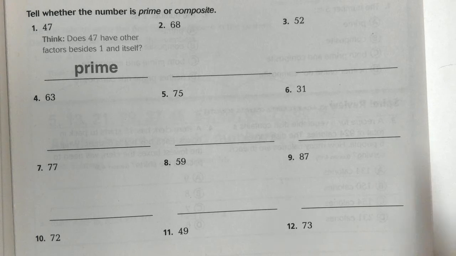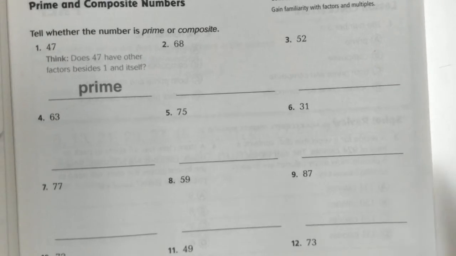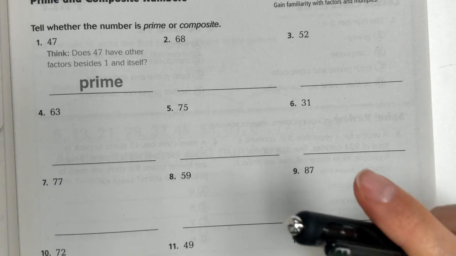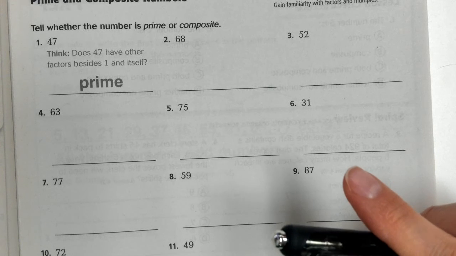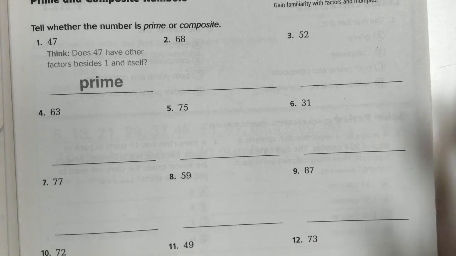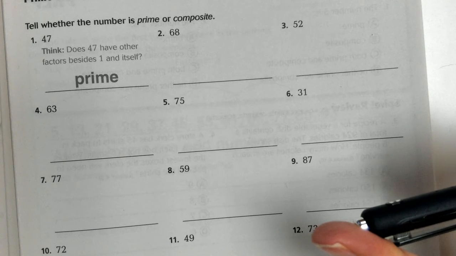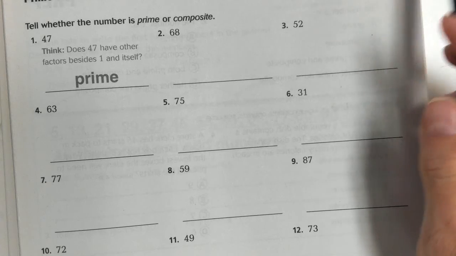So, open your little math books to page P105. P105, 105. It's lesson 5.5 at the top.